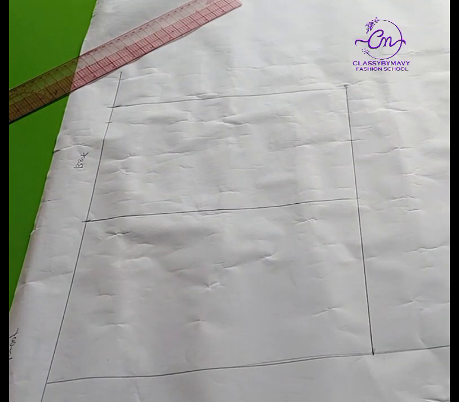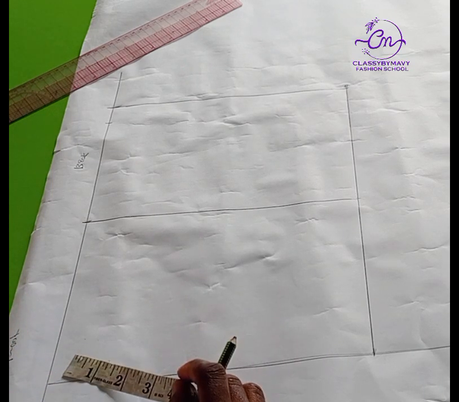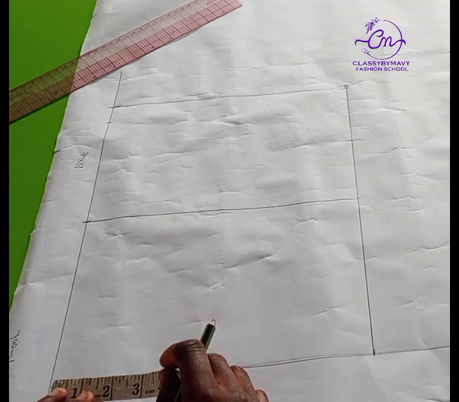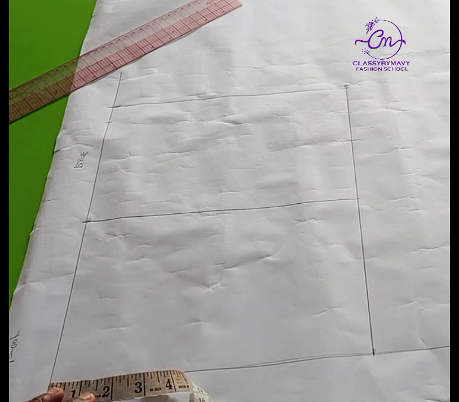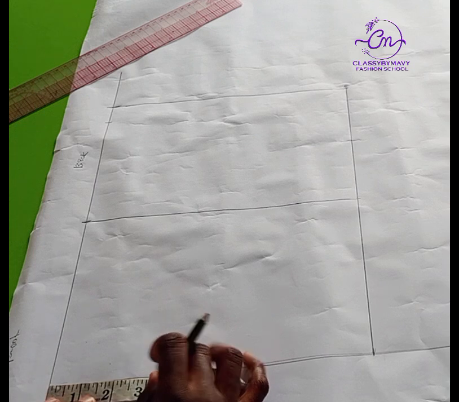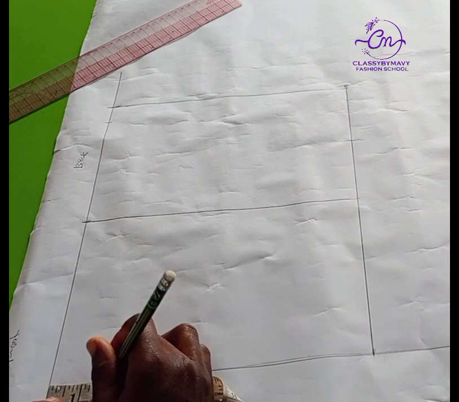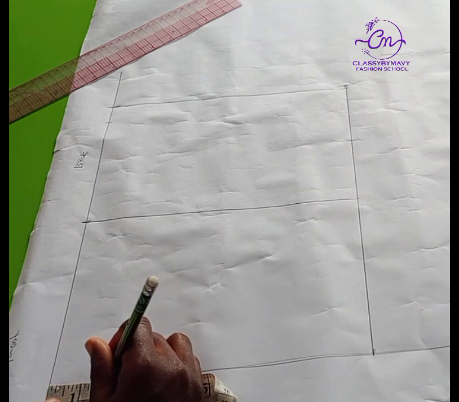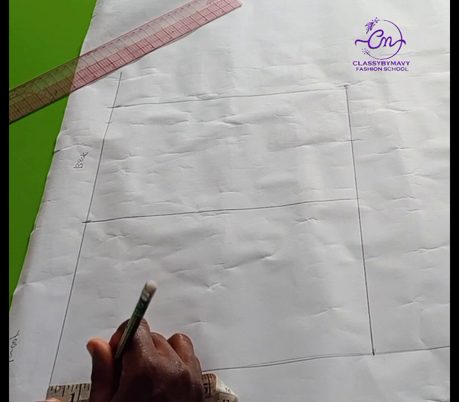So having gotten our front and back bodies, next we want to insert our neckline. The neckline is gotten by dividing the chest circumference by 12. Our chest circumference is 23. 23 divided by 12 gives us about 1 3/4. So that's what I'm marking here.